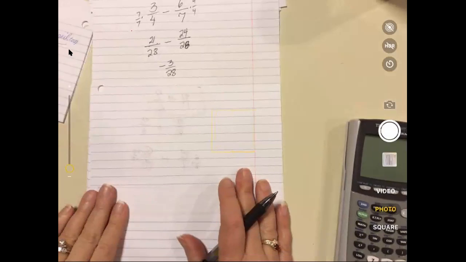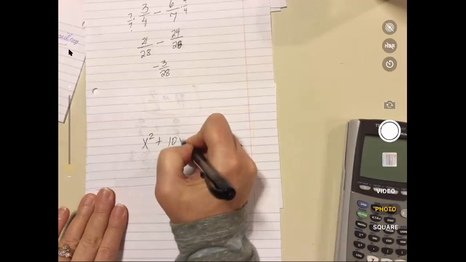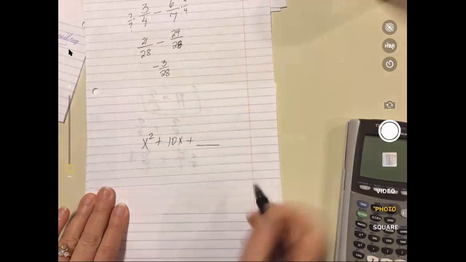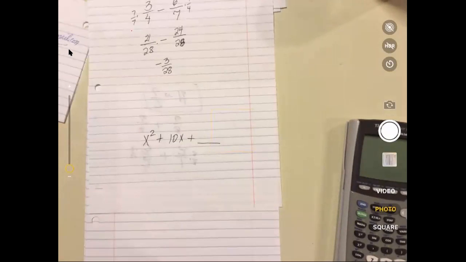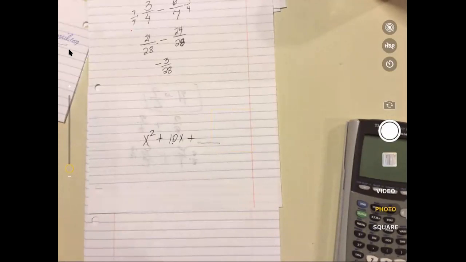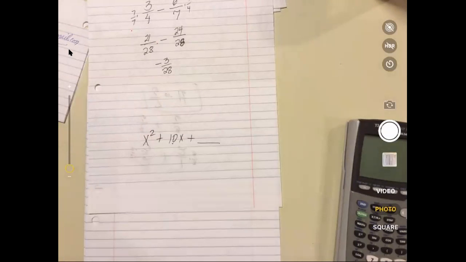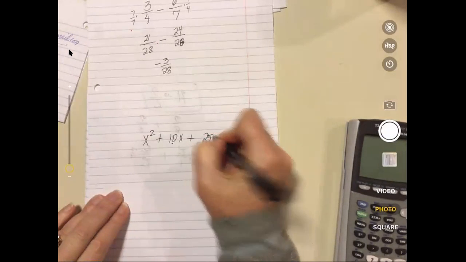So if I have x squared plus 10x plus blank, and I want to make a perfect square trinomial, got to look at that 10, cut it in half, 5, and then square it, 25.